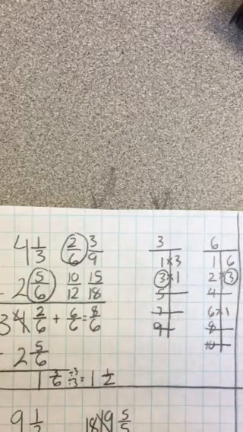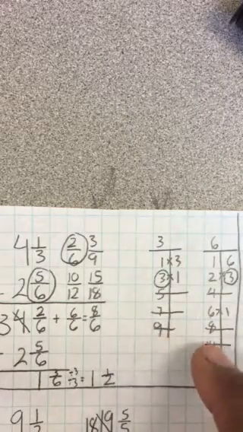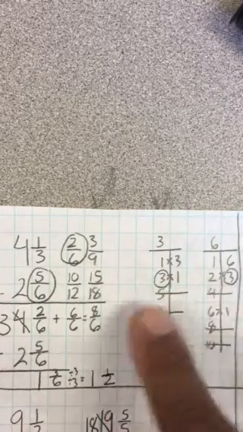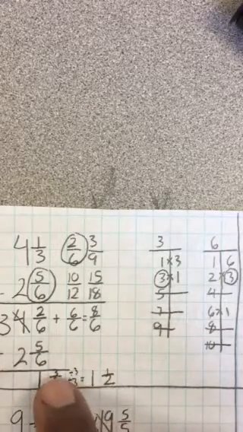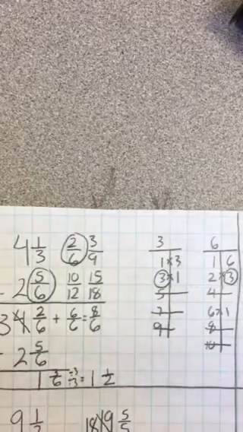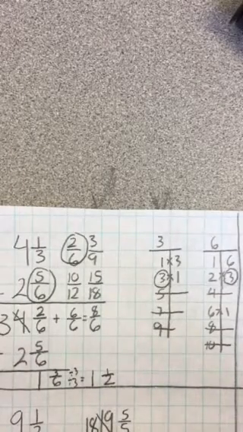So the greatest common factor, the greatest factor that's in both the 3 chart and the 6 chart, is 3. That means I can divide 3 by 3. It gives me 1. 6 divided by 3 gives me 2. So my final answer should be 1 1/2.